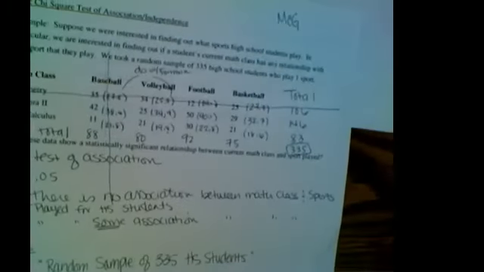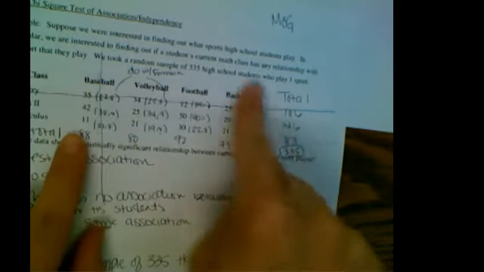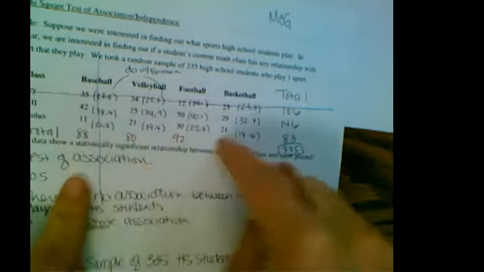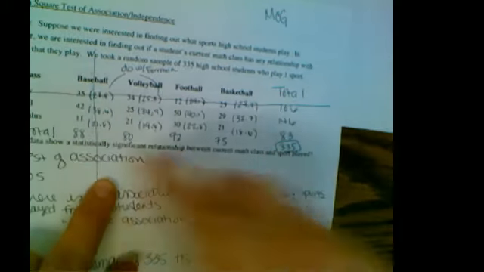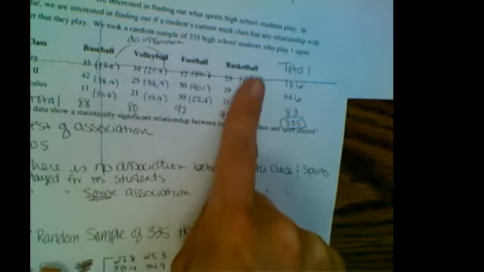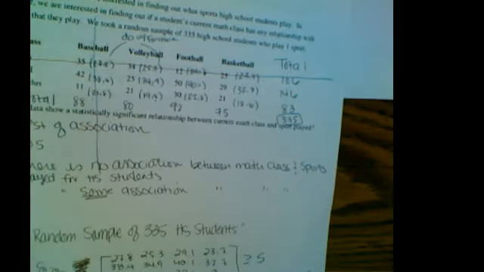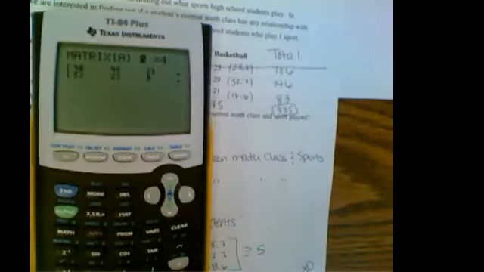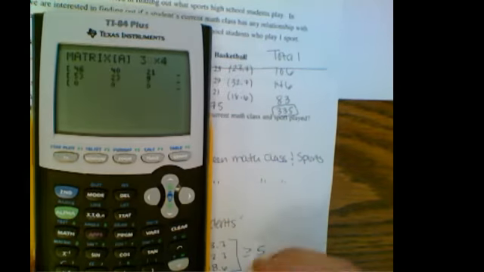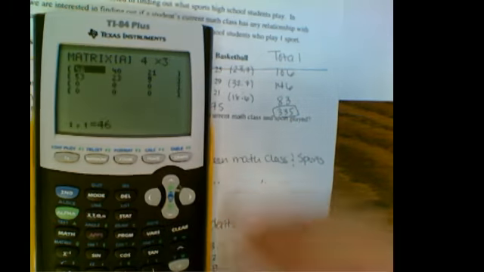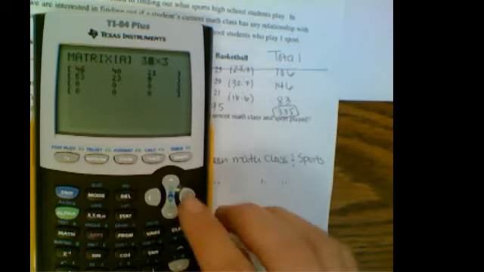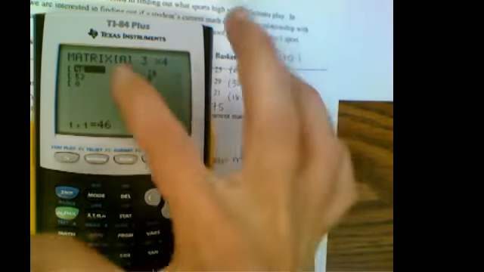When I look at my table, it might be hard to determine what it is. When you create your matrix, do not, I repeat, do not put your totals in your table. You're only going to put in the data, okay? So I see 1, 2, 3, 4 columns, and I see 1, 2, 3 rows. So I come up here, and I can either do a 3 by 4, or notice if I do a 4 by 3, I couldn't get all my data in there. So I just go back and forth and try to figure out which one it is. Okay, so 3 by 4 is going to work.